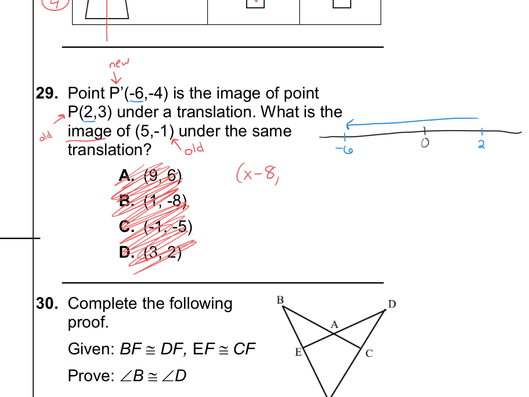Okay, now I'm going to do the same thing for my y values. What happened on the y values? Where did I start? Started at 3. Where did I end up? Negative 4. So 3 to negative 4, how did I get there? Y minus 7.